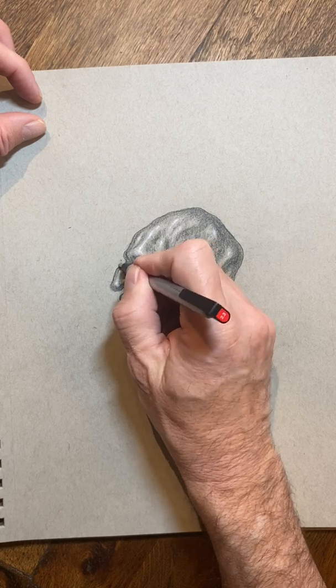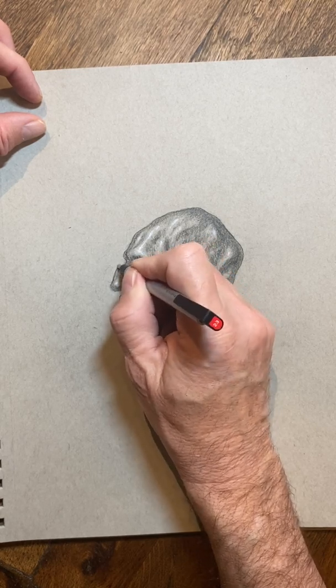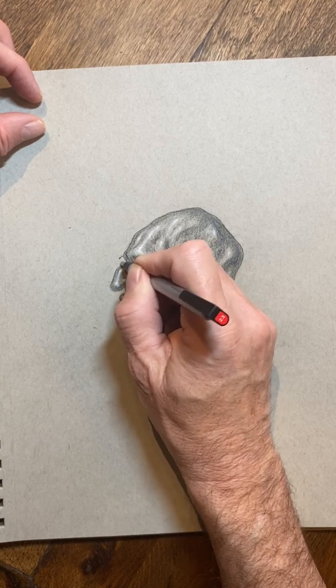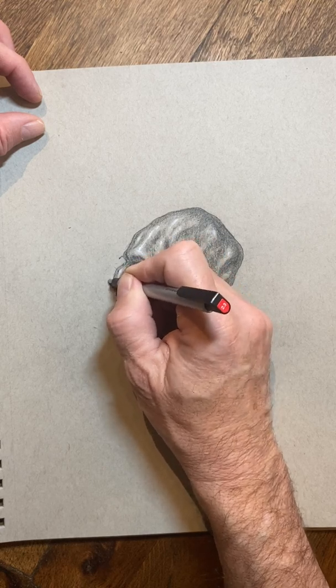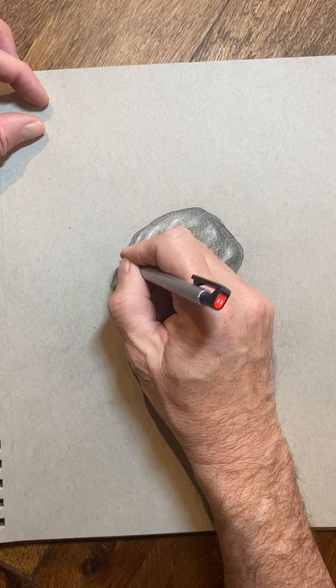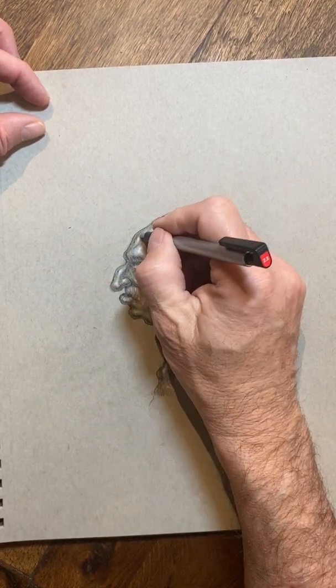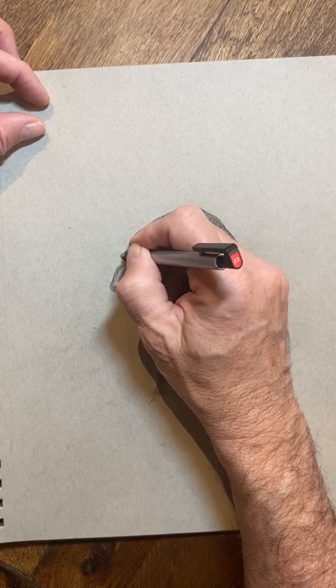I want to lighten the top of this nose a tiny bit. I definitely want to see that little hook in the nose. We can lighten the forehead just a tiny bit here.